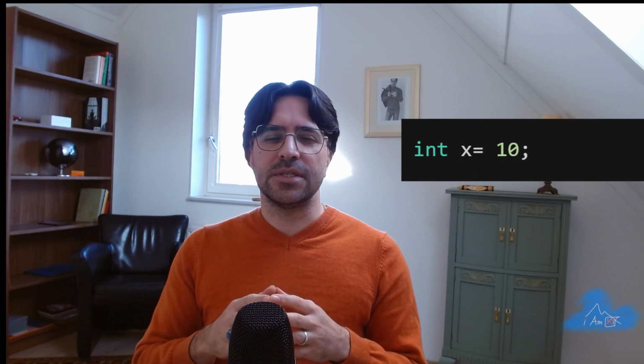When you declare a variable like int x equals 10, have you ever stopped and thought, where does that 10 actually go? Like, where is this variable living in the memory? Today we are going to break that down in a really simple way and answer the question, what actually happens when we declare a variable in C#?